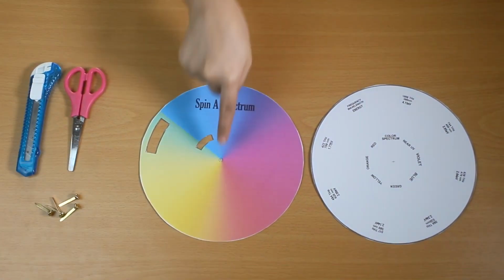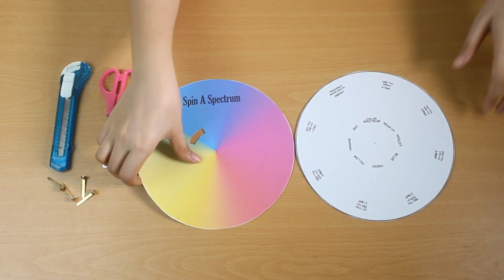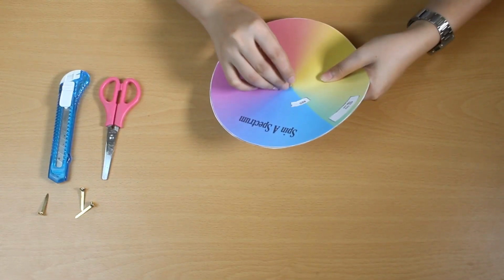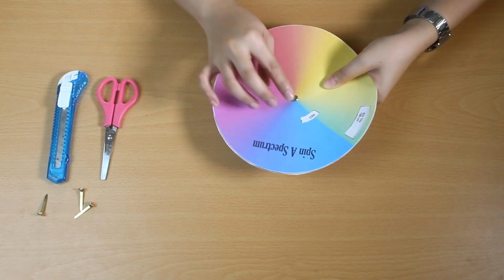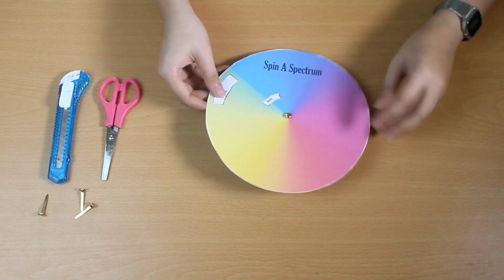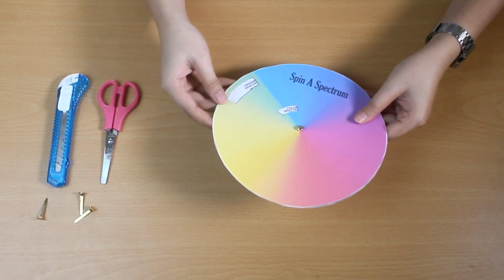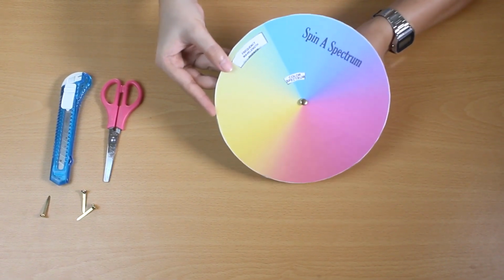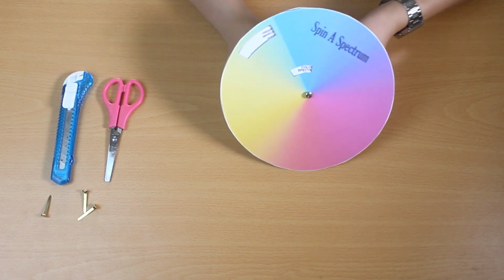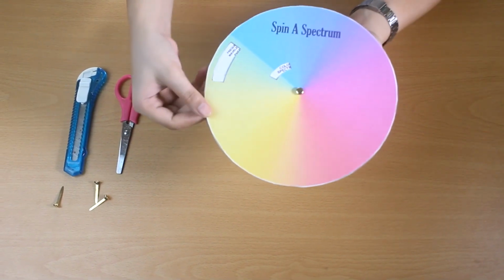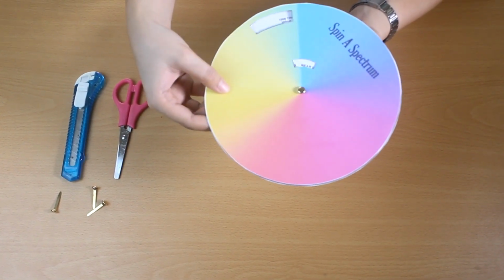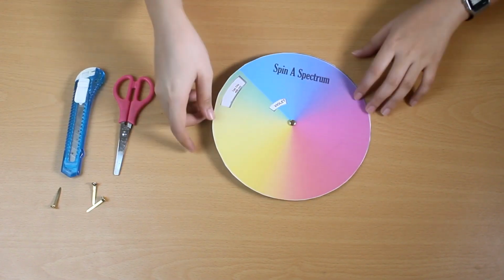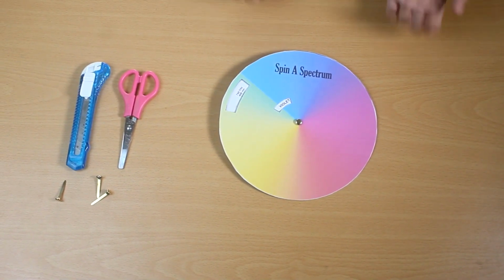Then, make a hole using a cutter at the center of the two wheels, and then put them together on top of the other using a split pin. But make sure that they should be free to rotate relative to each other. When you see a region of the color spectrum show up in the open window and the wavelength, frequency, and energy that corresponds to that region showing up under the flaps, then you know that you have done it right.